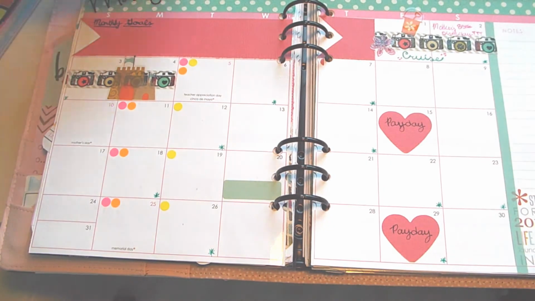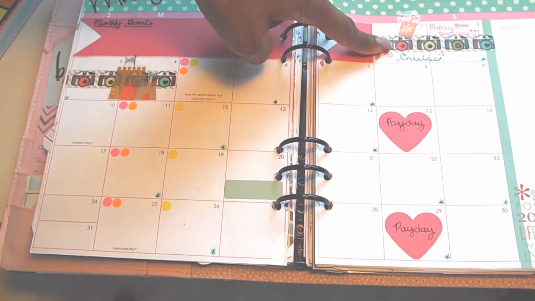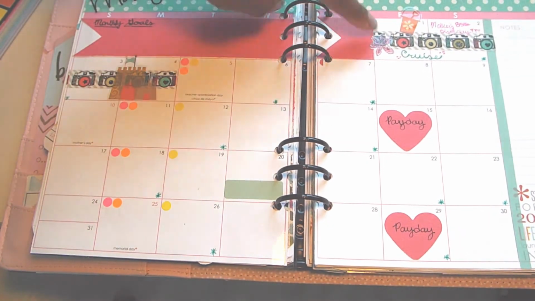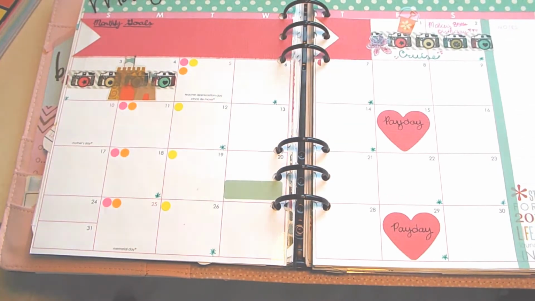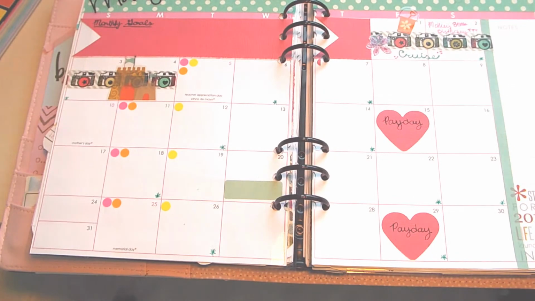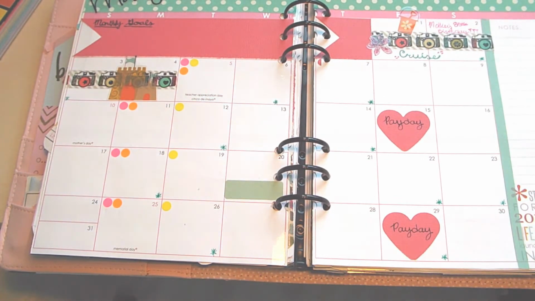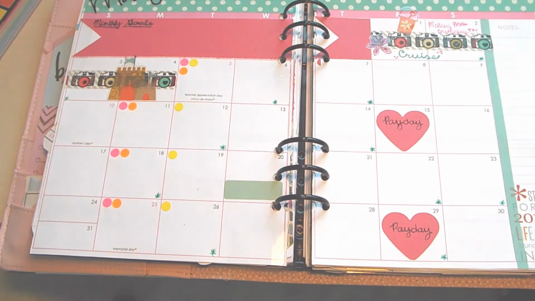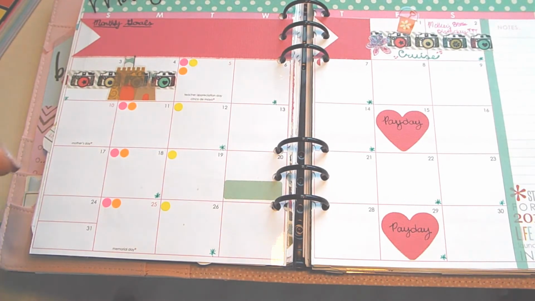And he also obviously will get paid this Friday as well, but since we'll be gone, and I had already added in all this cute stuff for our cruise, I didn't feel the need to go back and add a payday heart for him either. So that's kind of it. It's super simple, but I just do some different color coding and some different symbols and things like that because I don't want to have to rewrite everything.